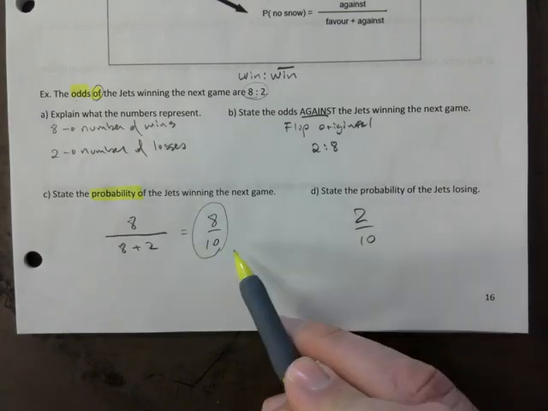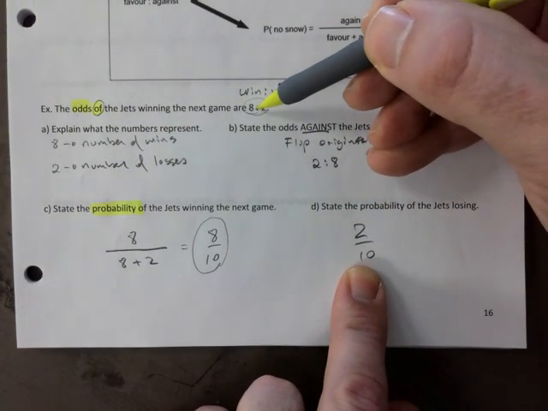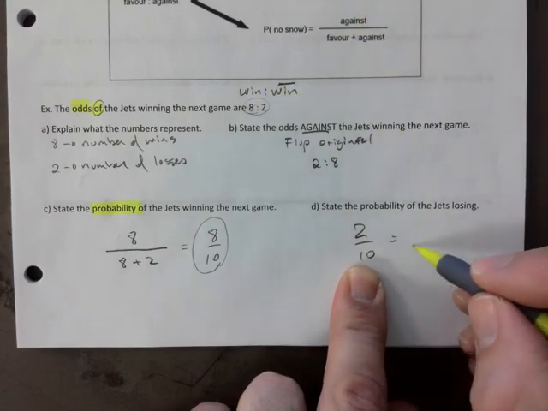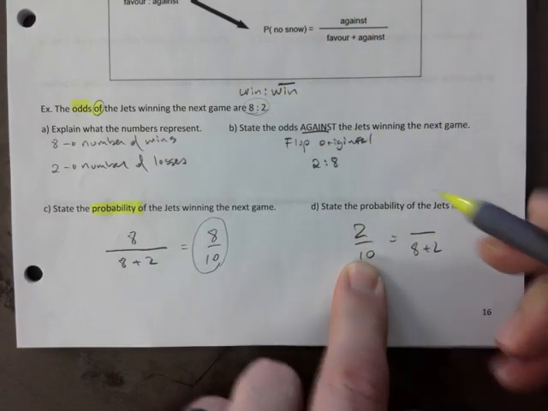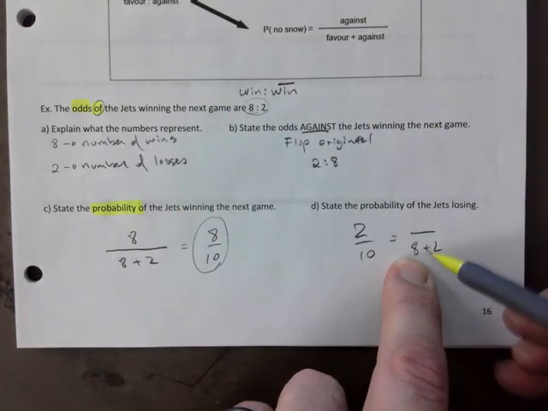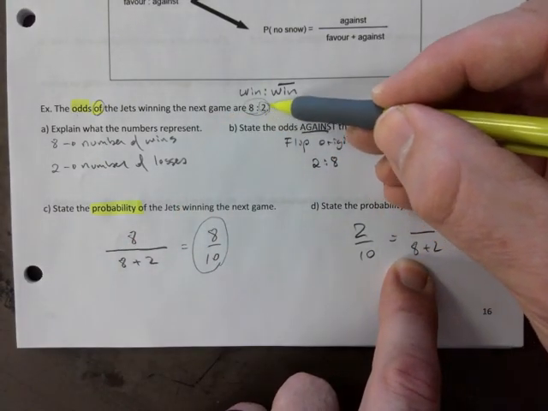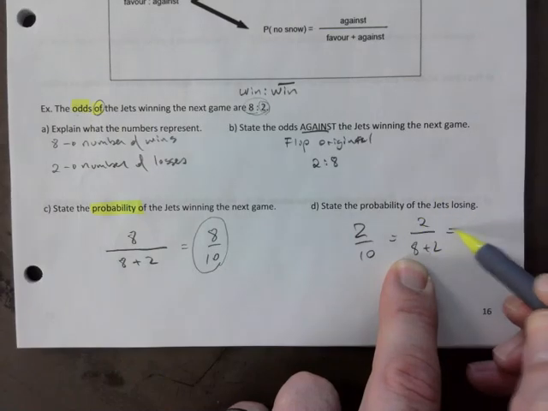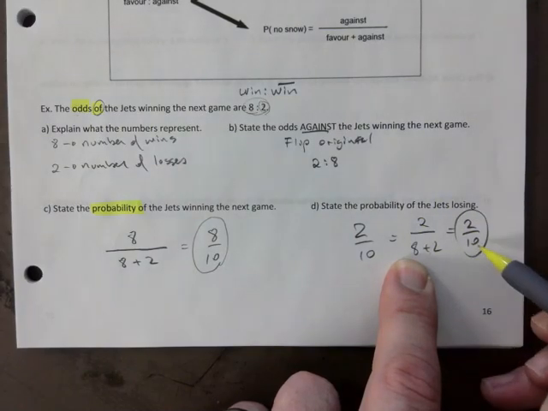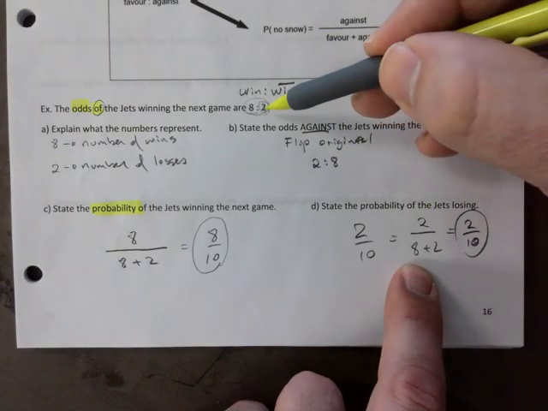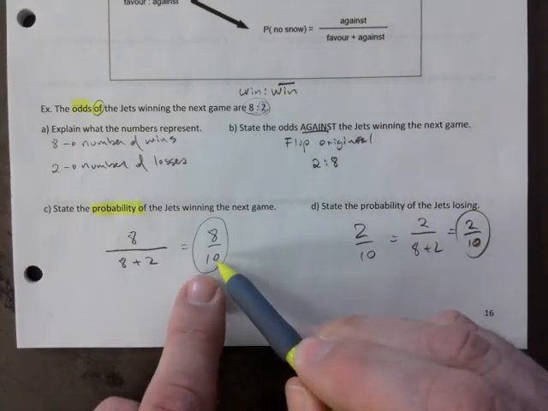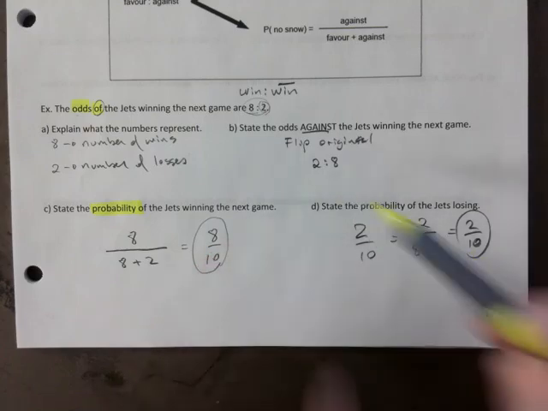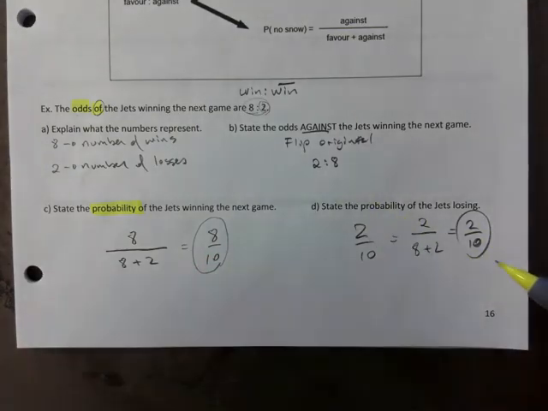Or you could have gone back to this and said, well, probability, 8 plus 2, right? You've got to add these two. And in this case, losing is the 2, so you put that on top. It's still 2 out of 10. No matter what you do, whether you go back to the odds or you go back to the probability of winning, regardless, you should get this. Okay.